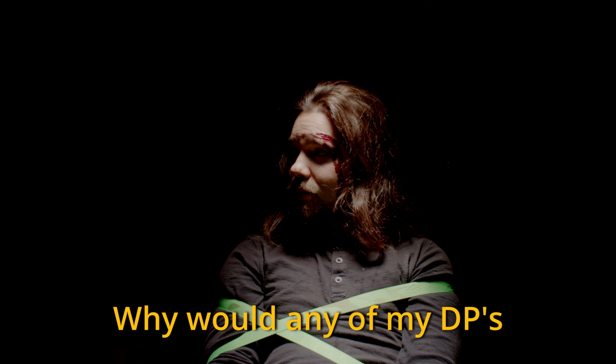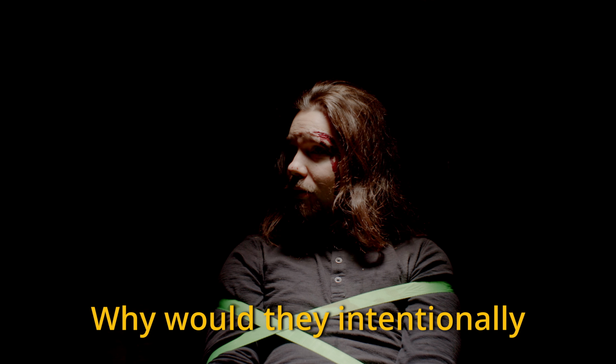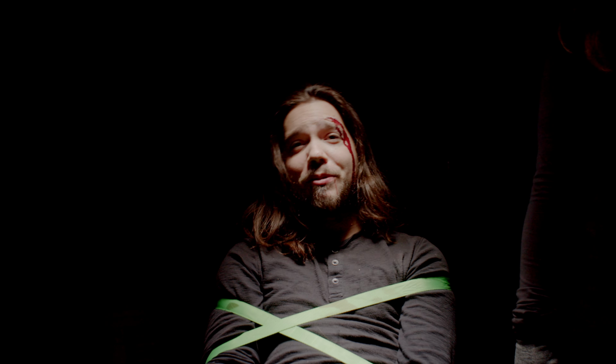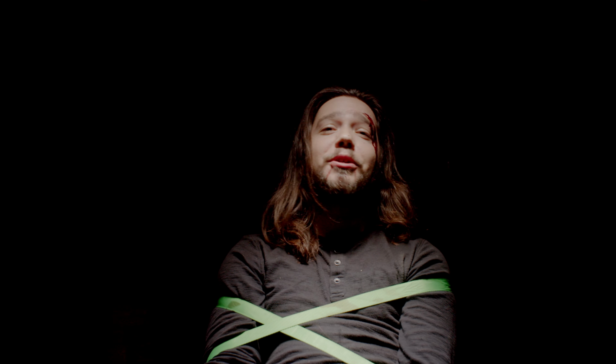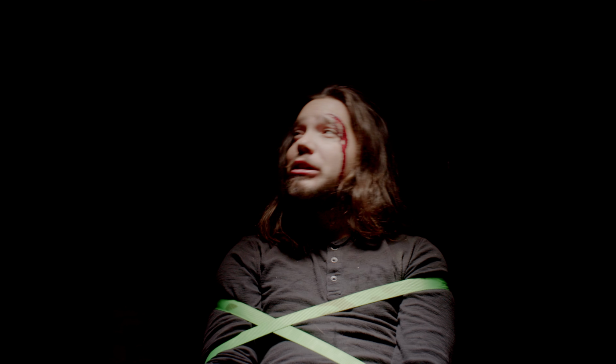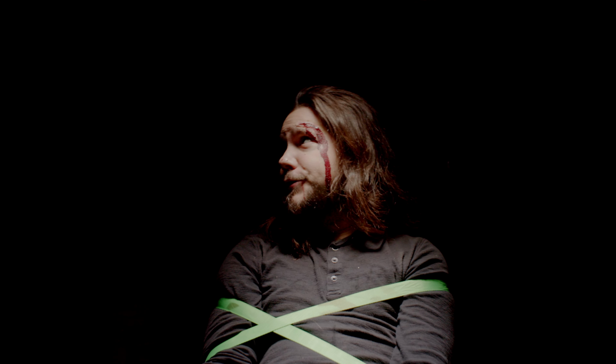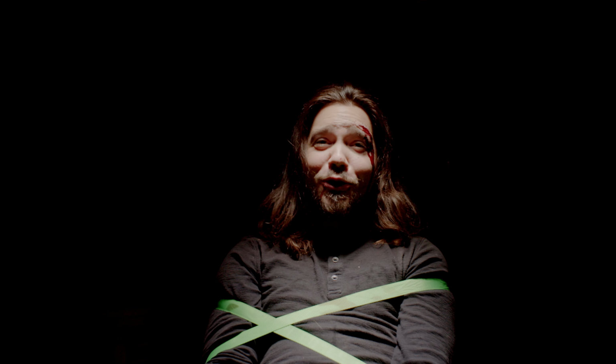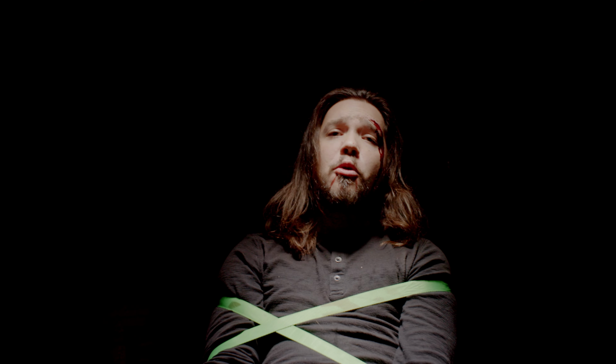Why would any of my DPs do that? Why would they intentionally sabotage post-production? It's not sabotage, it's politics. They want to preserve the relationship with the director. They want to preserve the relationship with you, the studio. But they were hired to tell a story. They protect that image by limiting the colorist's freedom and preserving their own. It's a skill that all creatives will have to learn one day. Compromising or preserving our creative decisions.